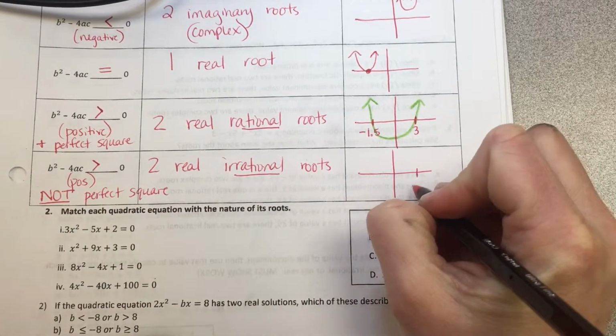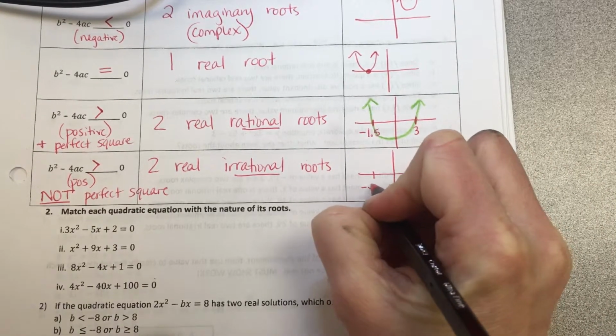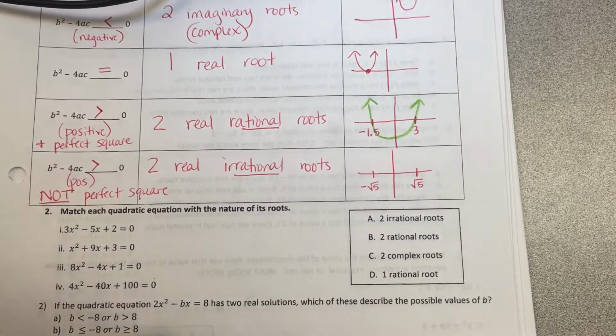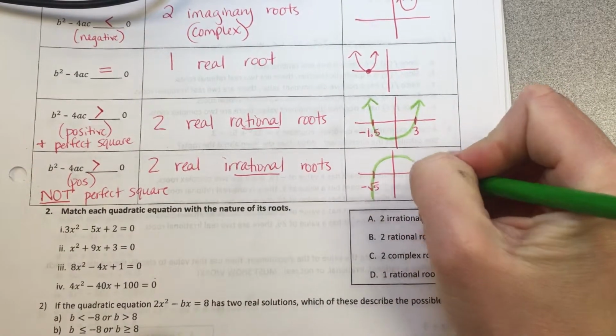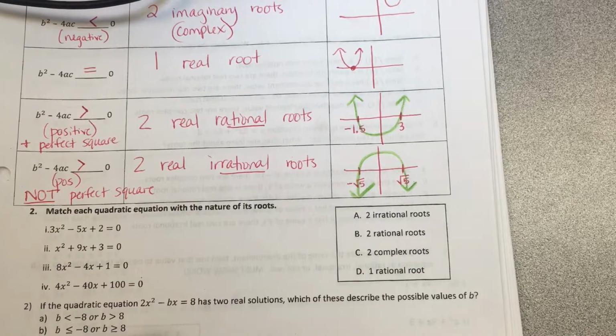So we'll say it crosses at the square root of 5 and negative square root of 5. And I'm going to make this one open down just because I want to, but it doesn't matter. Okay? So that one crosses at irrational, negative square root of 5, square root of 5. So those are irrational x-intercepts.